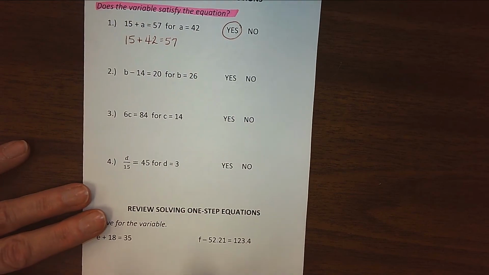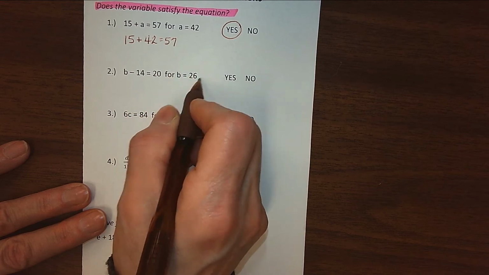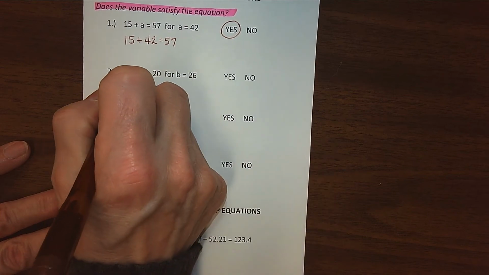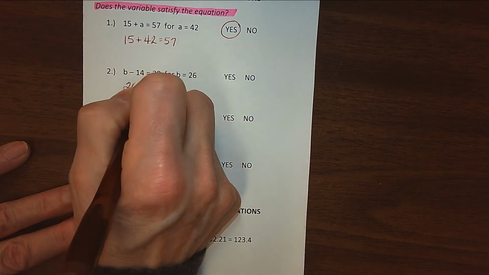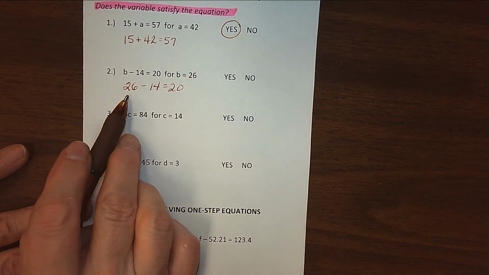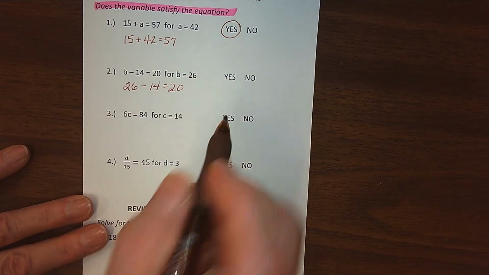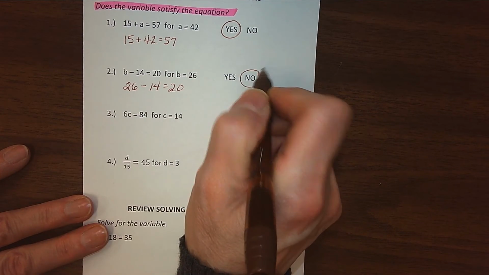Let's look at our next one. We've got b minus 14 equals 20, and we want to check that with a b of 26. So we're going to say, is 26 minus 14 equal to 20? I think most of us will realize that 20 minus 6 would be 20. So 26 minus 14 is definitely not going to work.